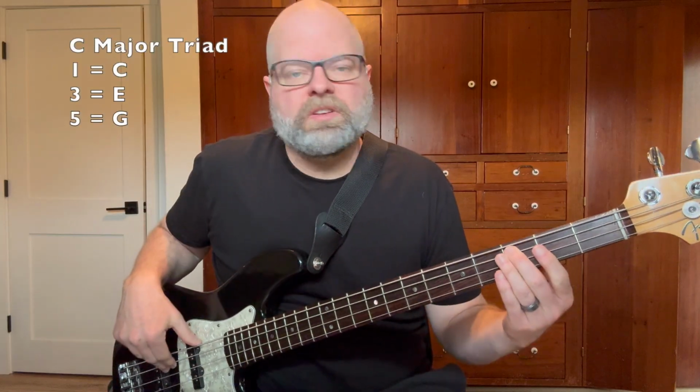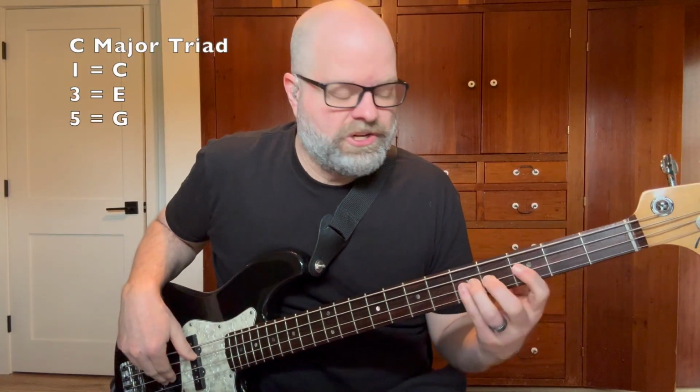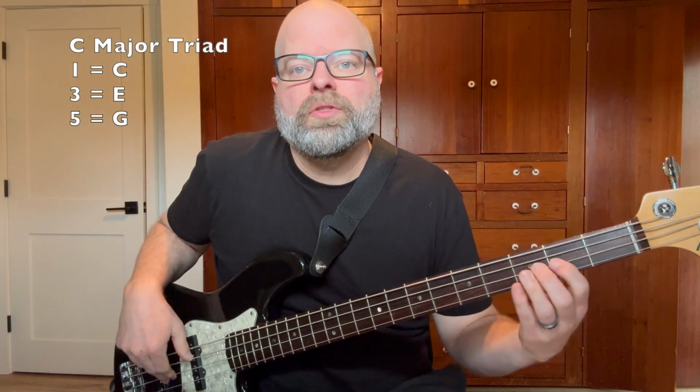Okay, so the cool thing about this, and what makes it easy, is we just covered what we're doing on a C major scale. C, E, G, for the 1, 3, 5. But you can move that to any other note and the same thing applies. Yes, the same shape applies, but for our purposes here, the same distance also applies.